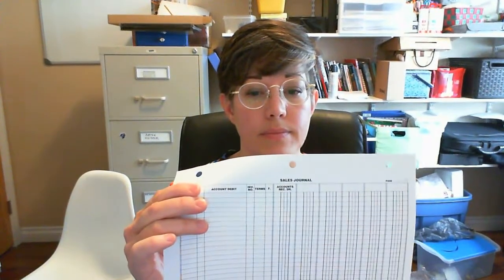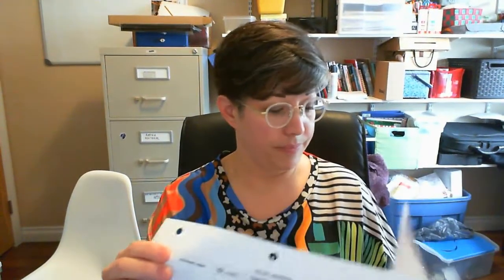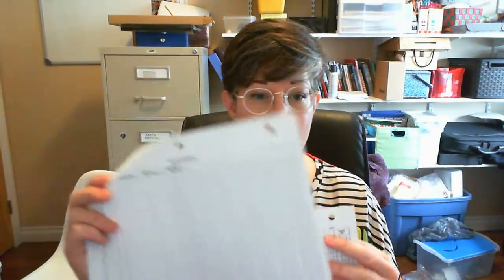And that is our sales journal and our cash receipts journal. So our sales journal is where we're going to record all of our sales, and you can see that there's an accounts receivable column, and then there's columns along the side. So we're going to talk about how to use this as we go through this chapter.